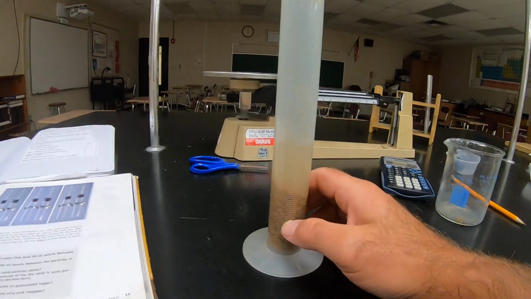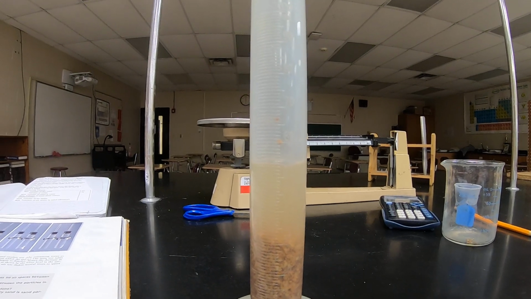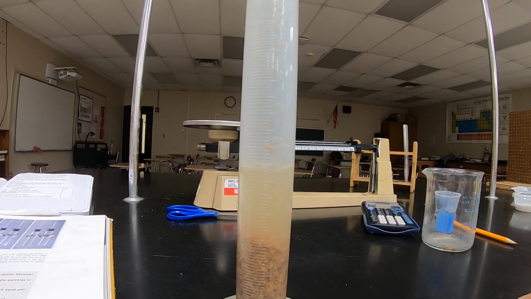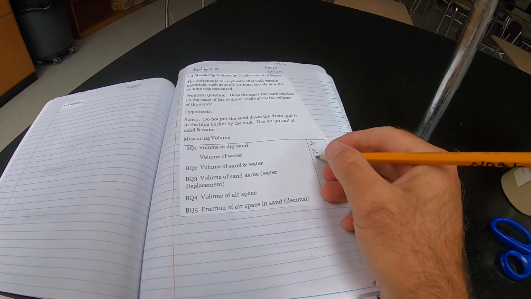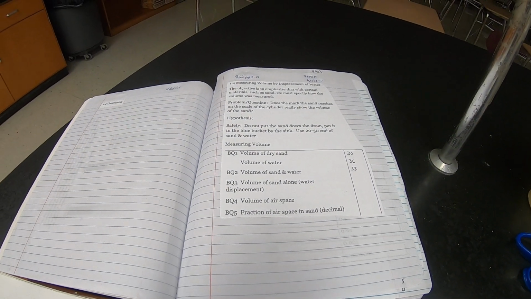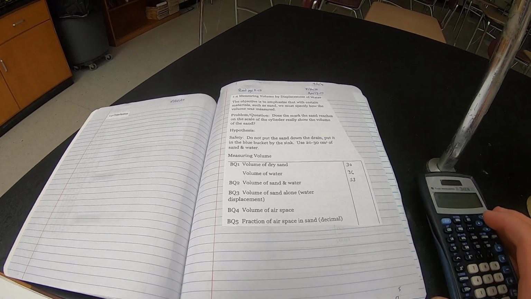Okay, so the volume of sand and water combined is 53. So what's going to go in here is 53. Now the rest of the stuff is just math.